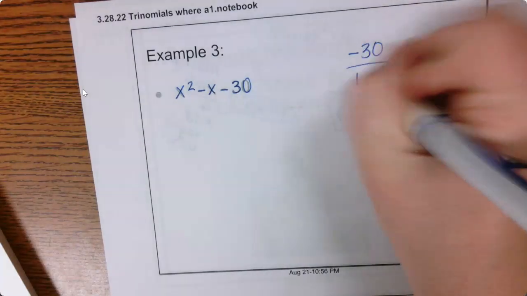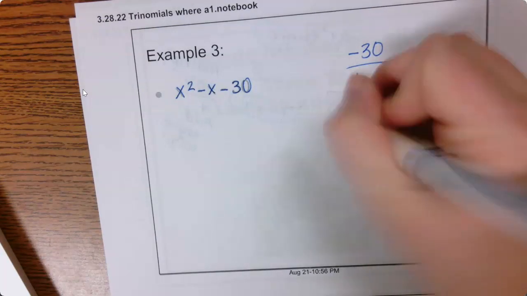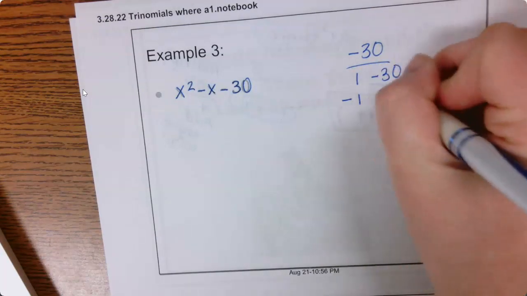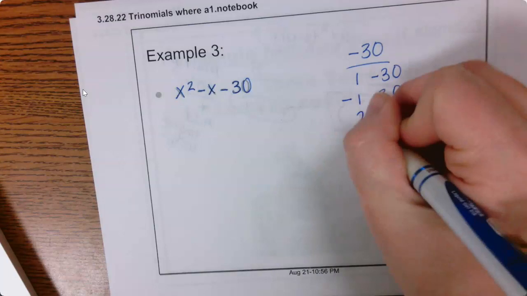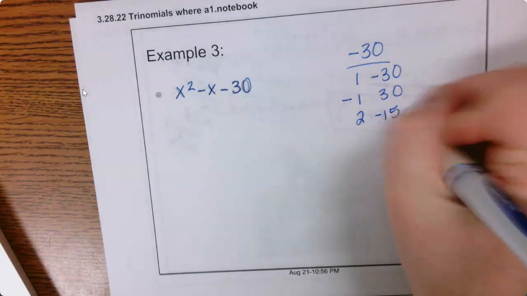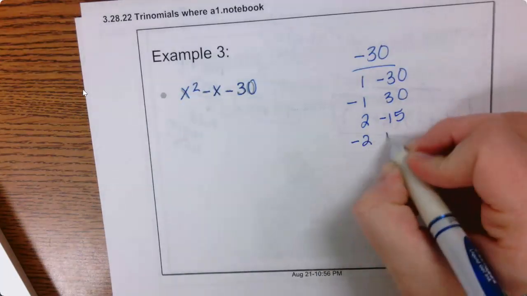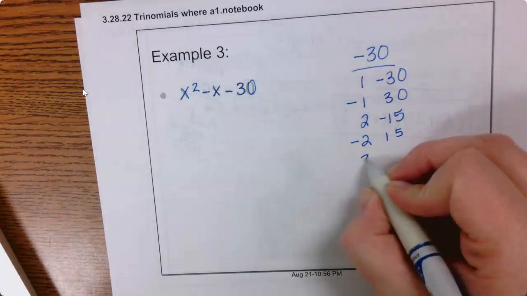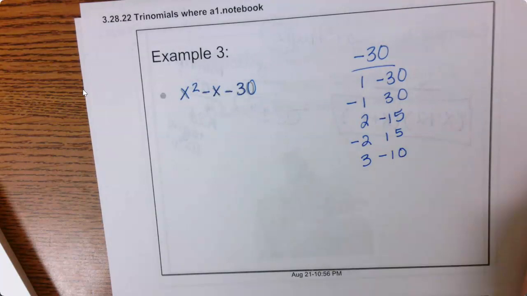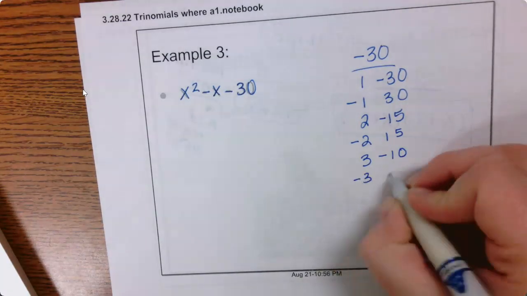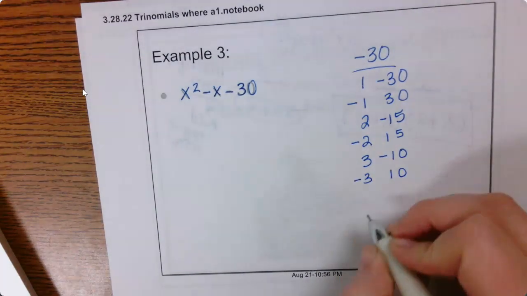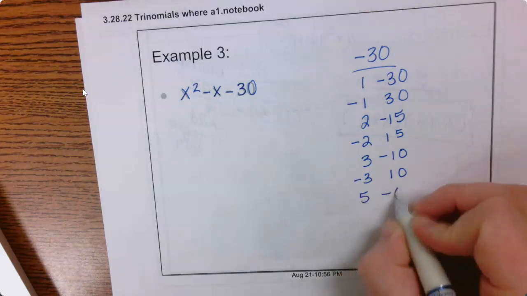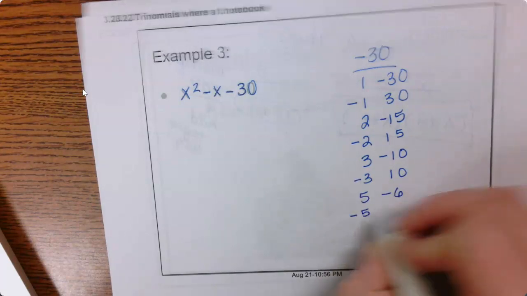You have 1 and negative 30, negative 1 and positive 30, 2 and negative 15, negative 2 and positive 15. You have a 3 and negative 10, negative 3 and positive 10. And then you have 5, negative 6, and negative 5, positive 6.